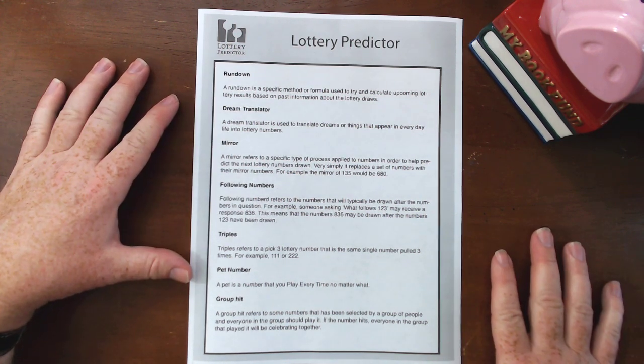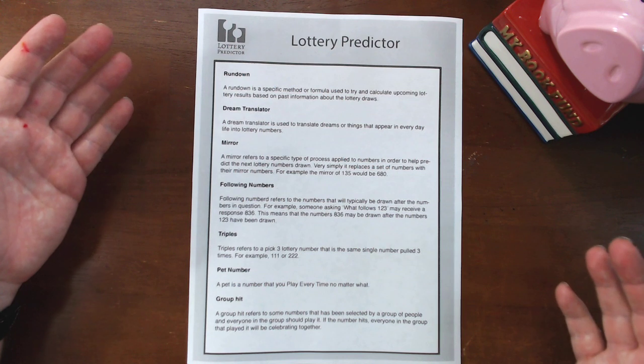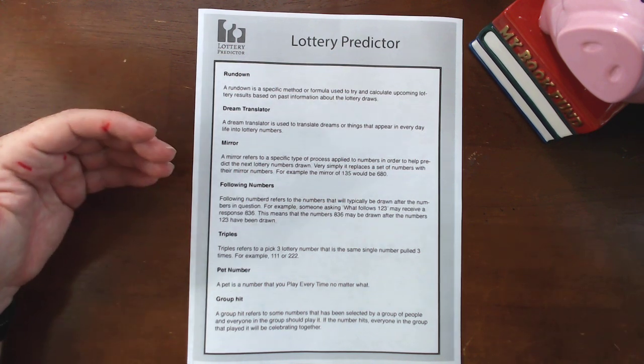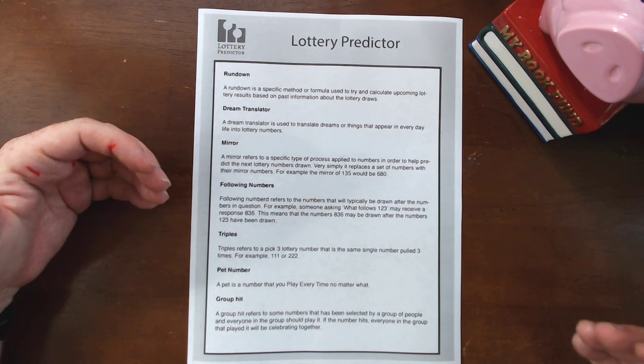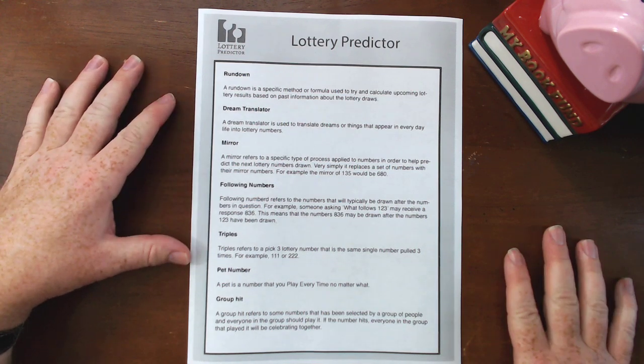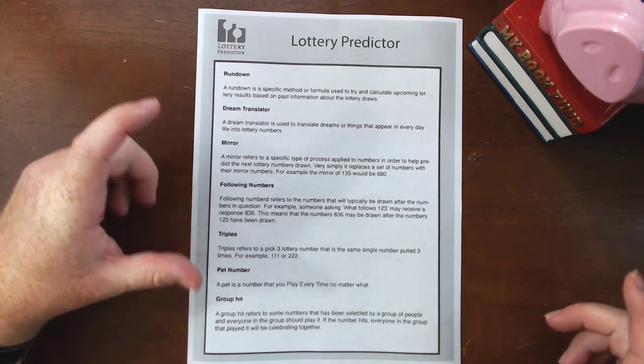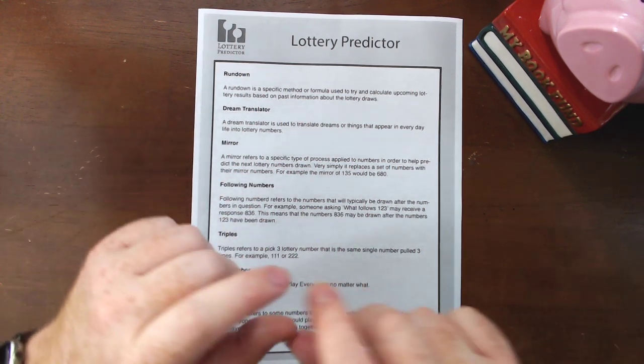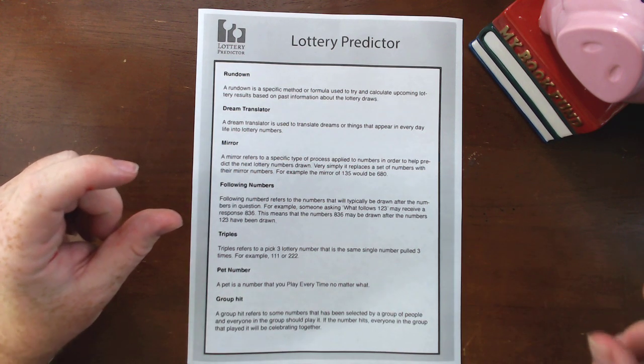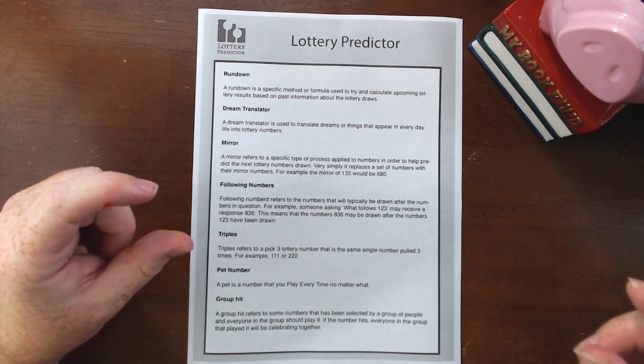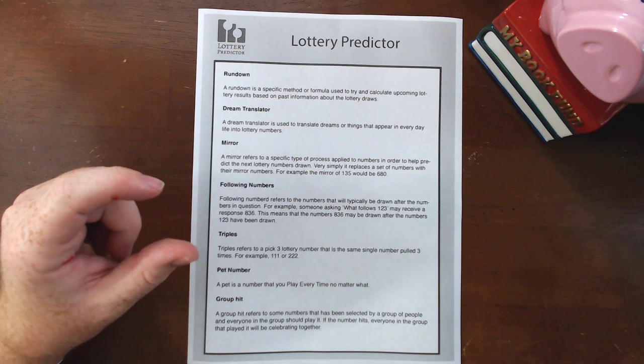So for example, if you had the results 135, the mirror number of 135 would be 680. All it is basically, it's very simple. It's just a layout of the 10 possible numbers, and the number that, if you were to mirror those numbers, what number you would play instead.